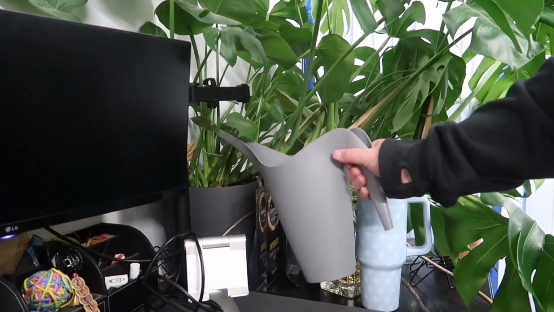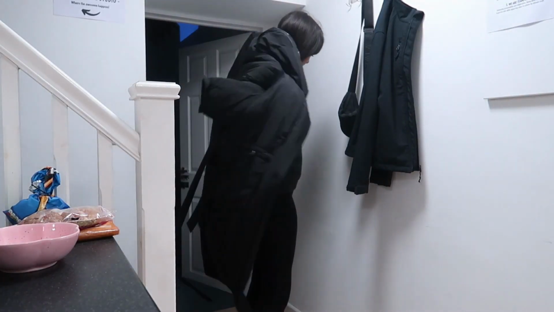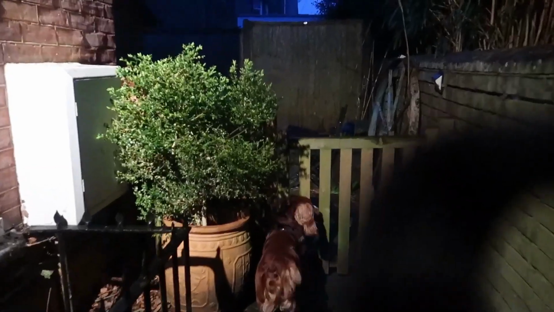Just watering the office plants. Should we go home? Such a good boy. We should just stop talking about marketing and just talk about dogs in the comments. So if you have a dog, let me know in the comments and we can talk about dogs. Also, I just want to say, it's meant to be spring tomorrow. The weather is grim.